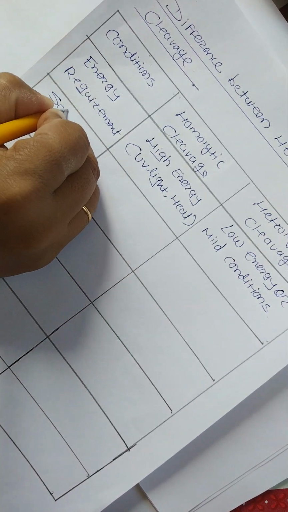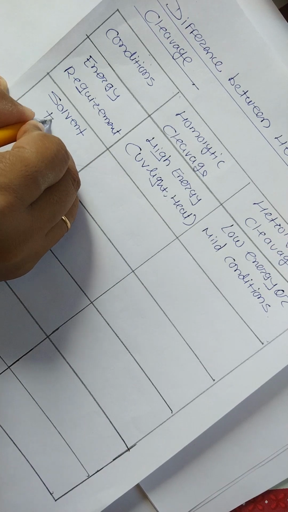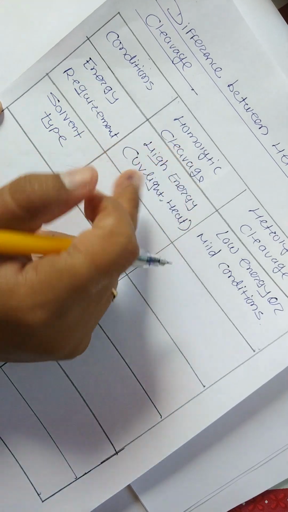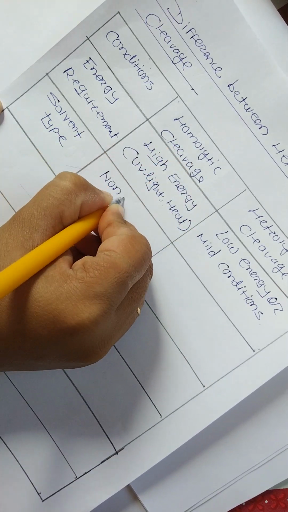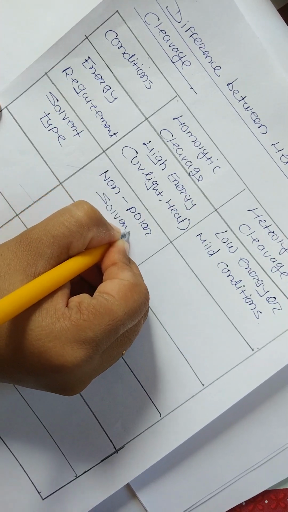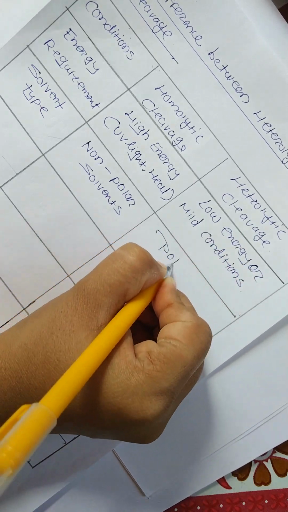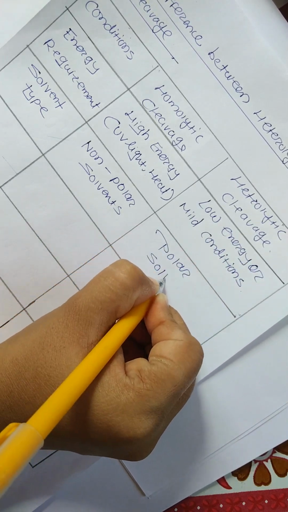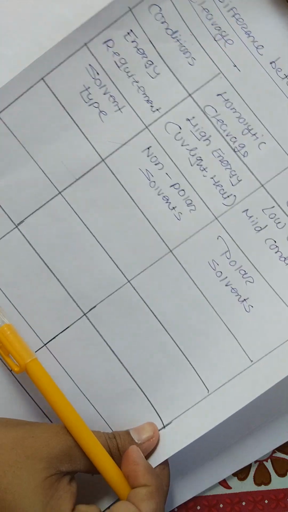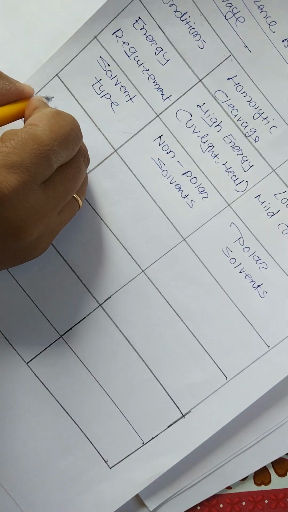Then the second condition is solvent type. Homolytic cleavage requires non-polar solvents, and heterolytic cleavage requires polar solvent. Okay, then the third condition is bond type.